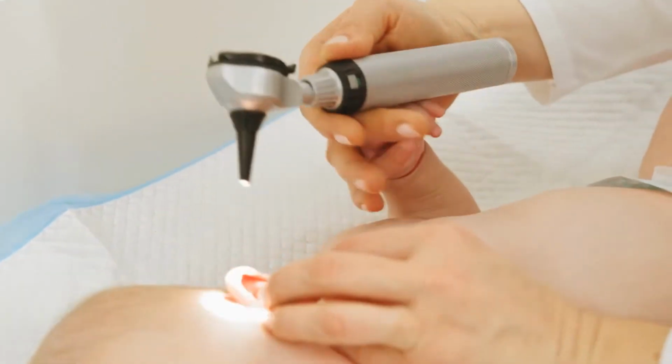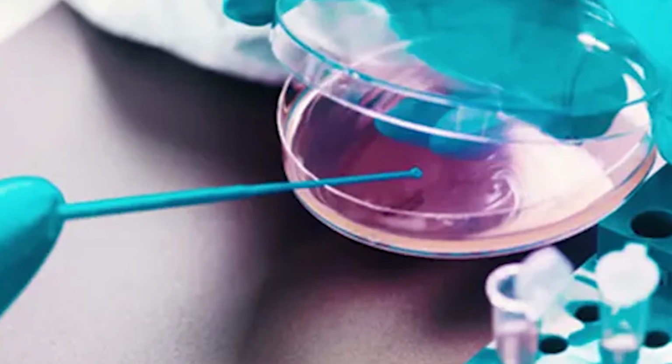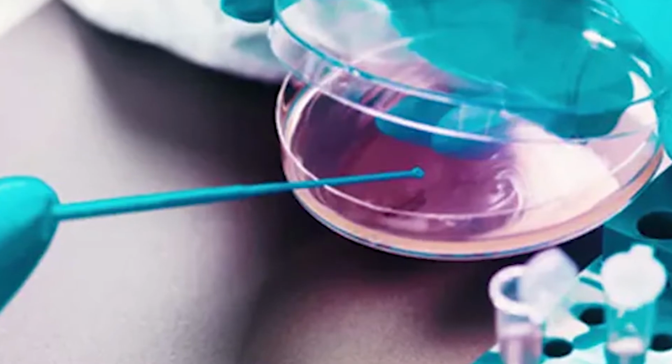Now, a doctor can usually diagnose a middle ear infection by asking about the symptoms and looking at the eardrum with a small lighted device called an otoscope. Further tests are rarely needed unless the infection doesn't improve or there are complications. In this case, your doctor might take a swab of the ear and send it off to see what bacteria might be causing the ear infections.